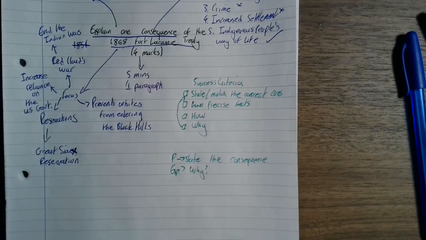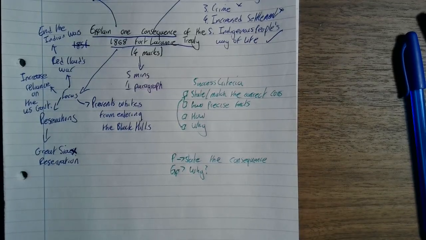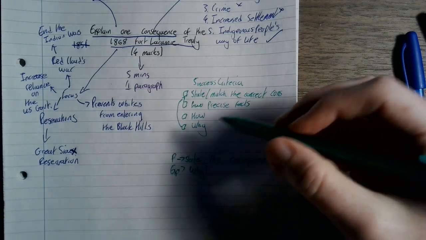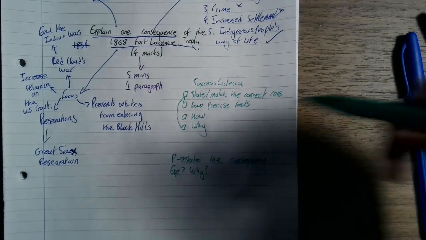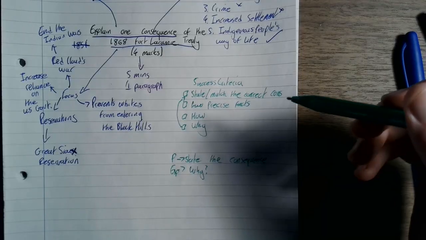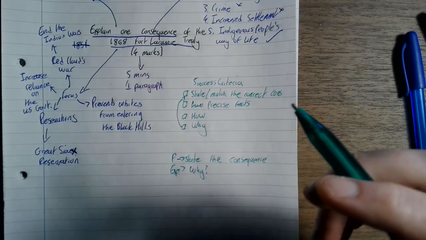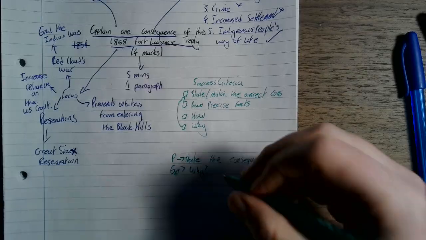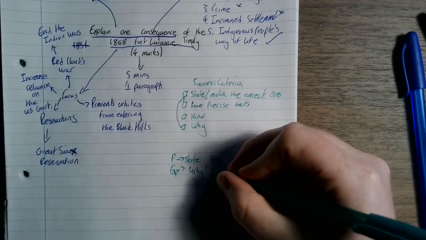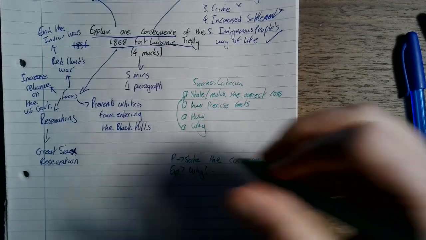And you need to do this because the exam board will be really prickly. Because this question is really easy to answer, they'll get prickly about making sure the candidates have explained why that consequence matches the event. So this is why I think this is the best way to do it. You state the consequence, then you explain why that consequence matches the event.